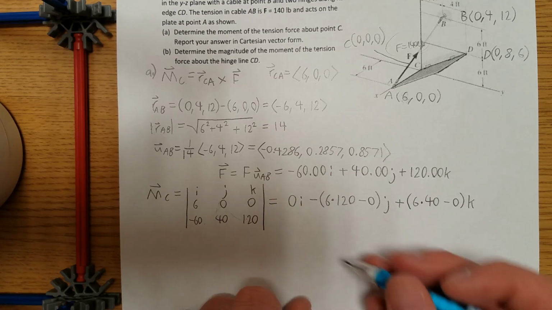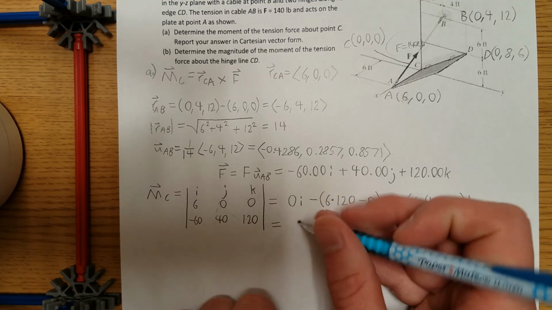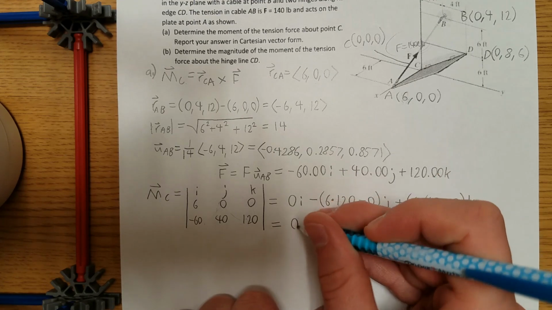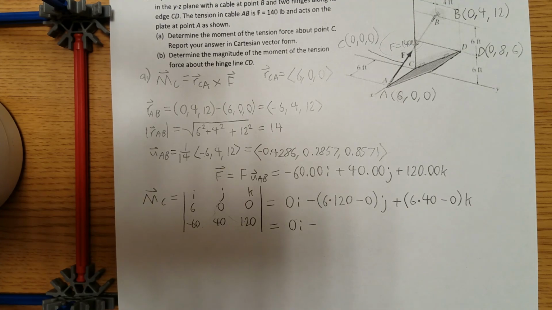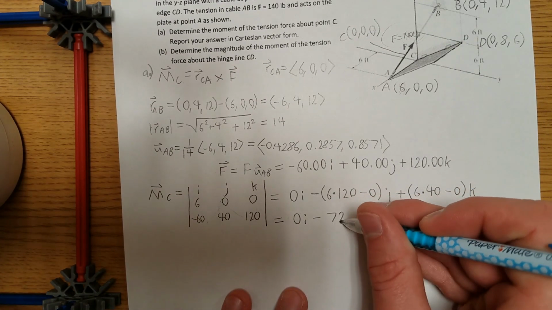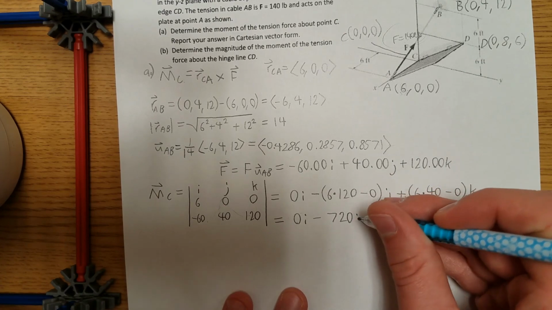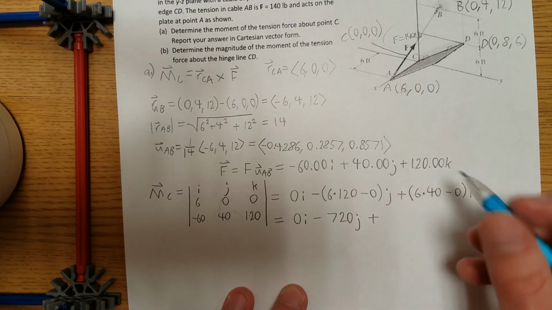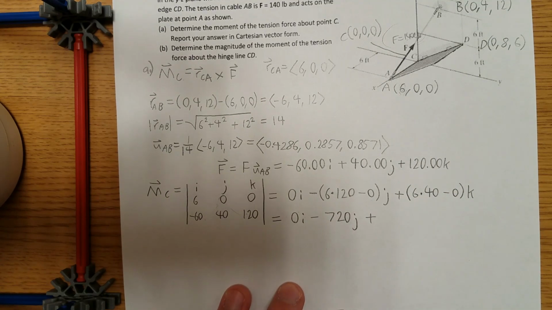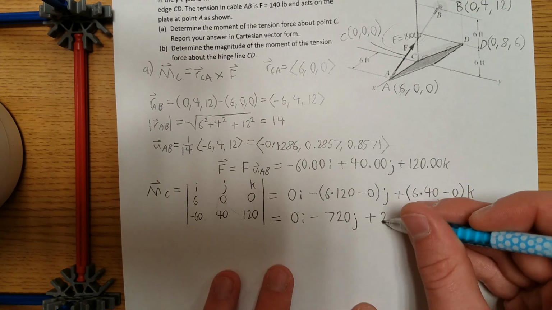So we've got 0I minus 6 times 120, which is 720J, plus 6 times 40, 240K.